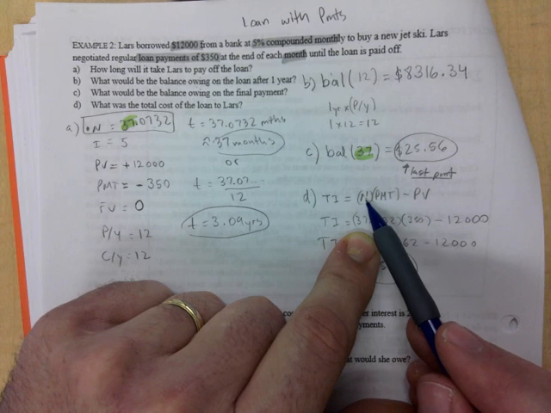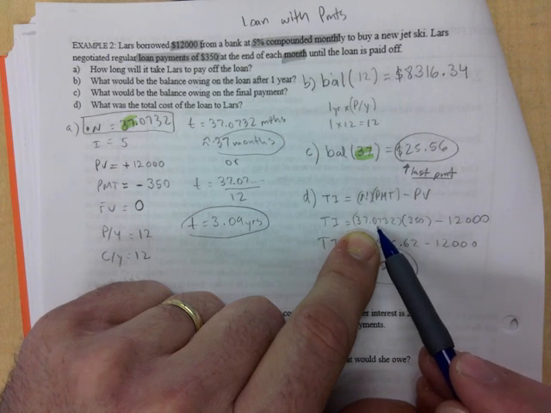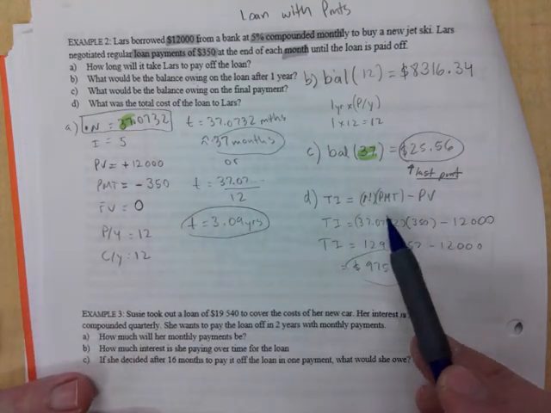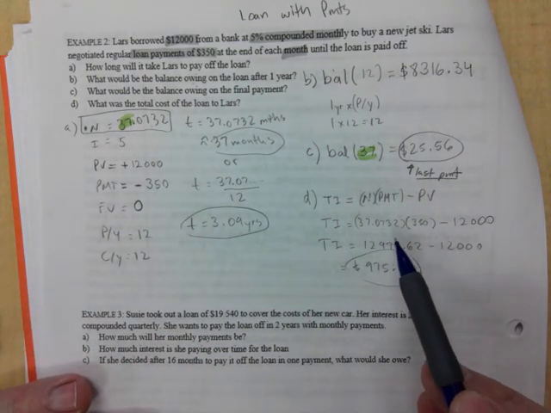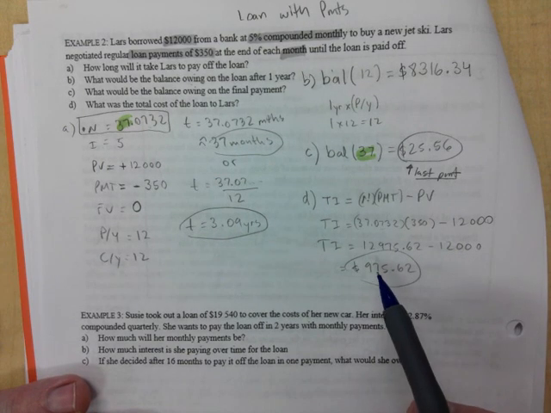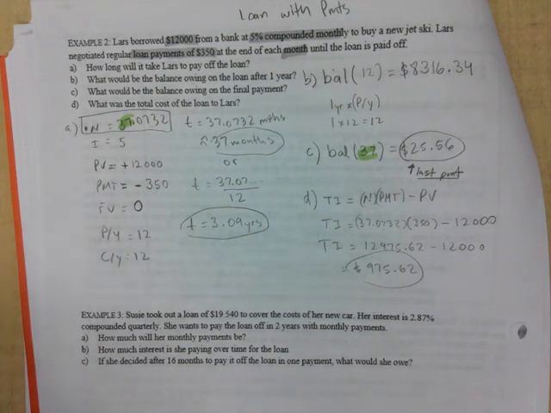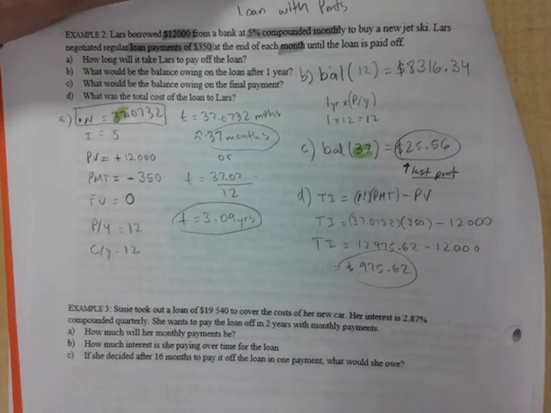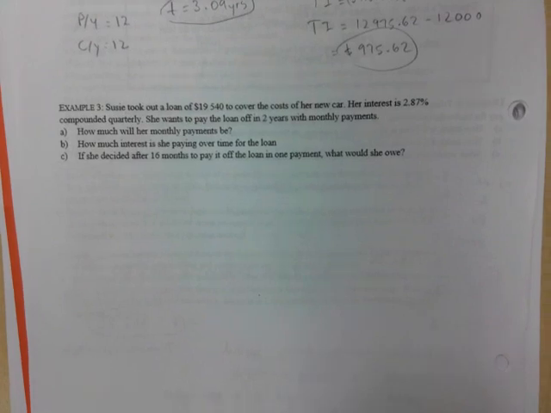So we take the number of payments, which is a bit more than 37, we multiply that by 350, and that is how much we paid the bank. Okay, and we subtract what we borrowed in the first place, so that's 975.62 interest charge there.